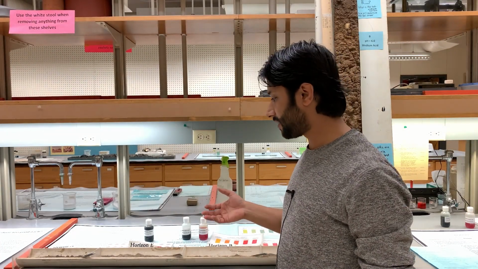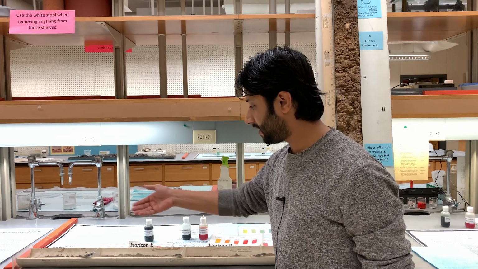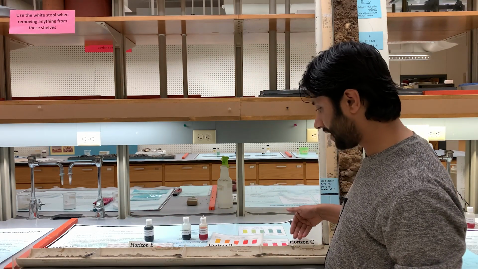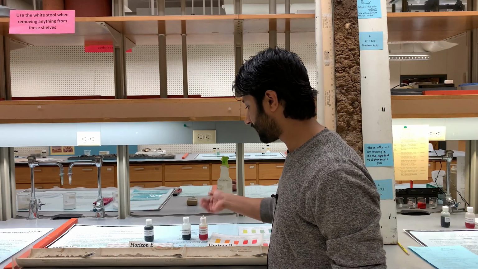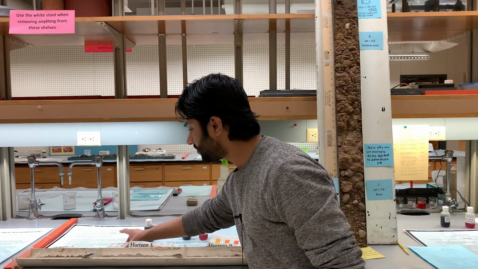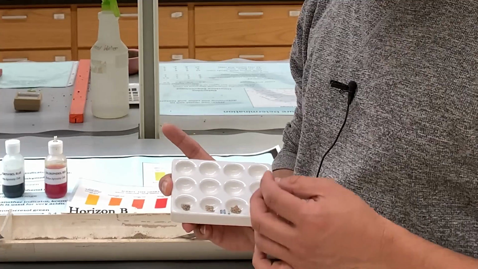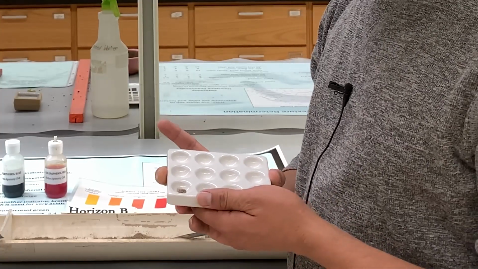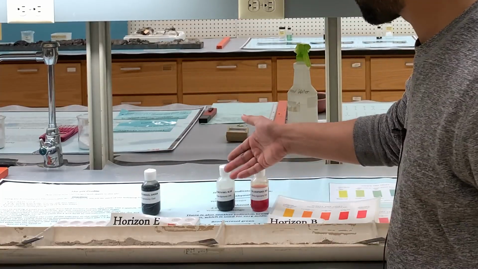We would like to determine the pH based on the dyes that we have here. We have A, E, B, and C horizons, and we would like to determine the pH of these 4 horizons based on the dyes. What you need to do is first get a spot plate and then add a small amount of soil in each of these spots, and then you will use these 3 indicators.